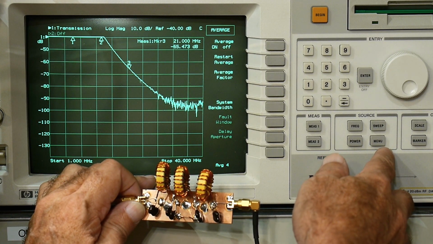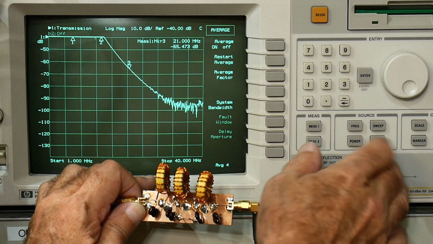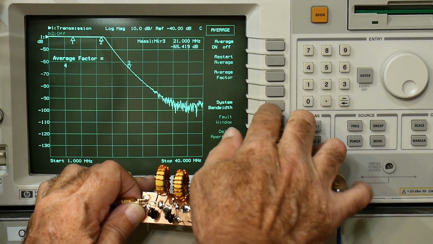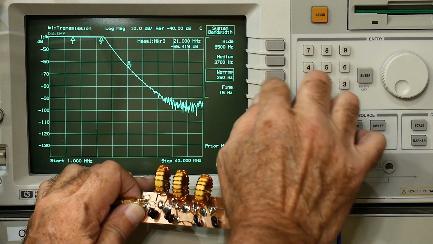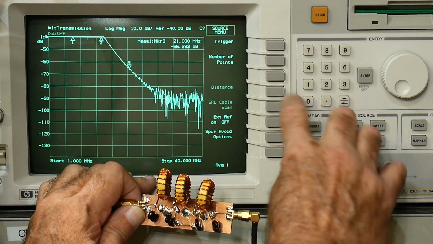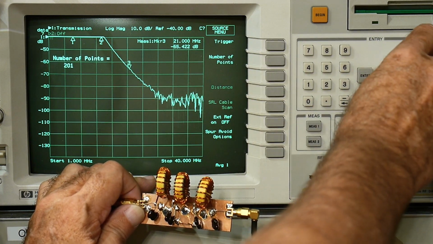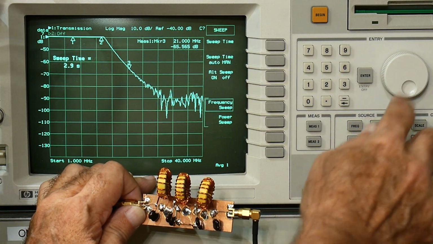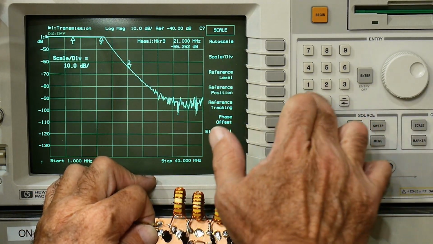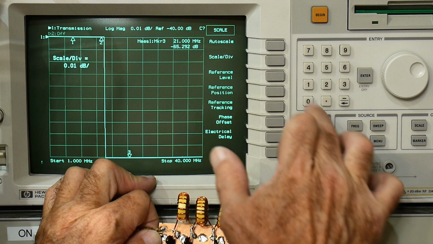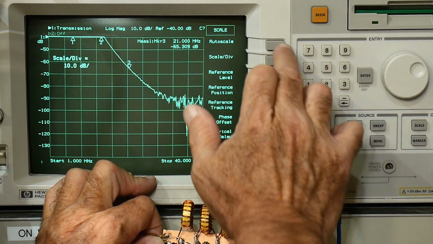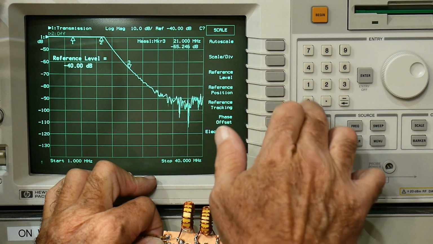If I, let's see here, let's go back to system bandwidth. Let's increase that so we speed up a bit. And let's go to the menu, number of points. Let's go back to 200. And let's turn our sweep speed very fast. So there we are, very fast. Let's put our scale at 10 again, and reference level at 0.